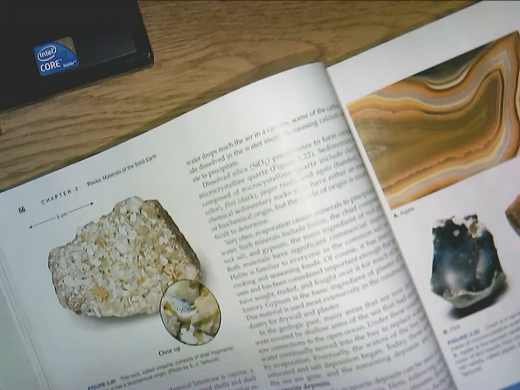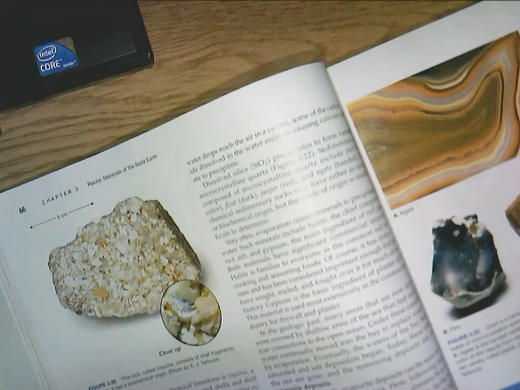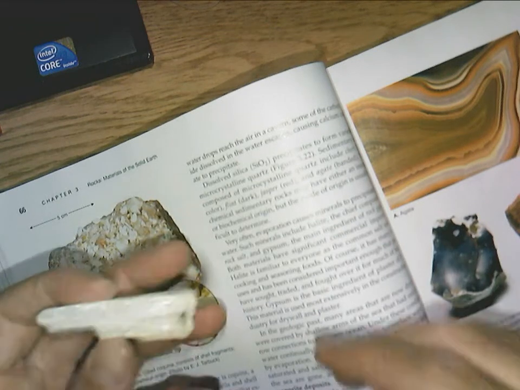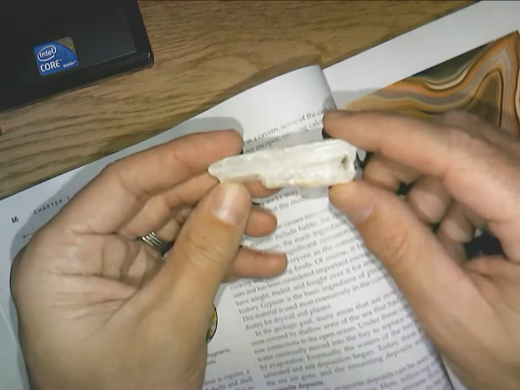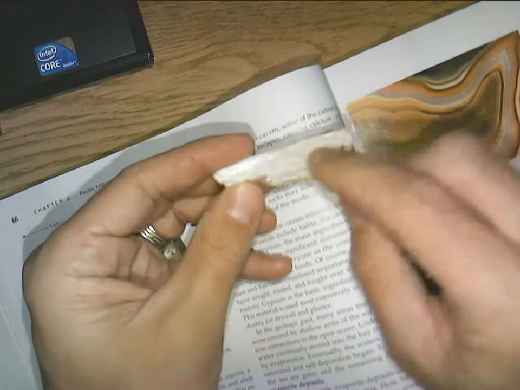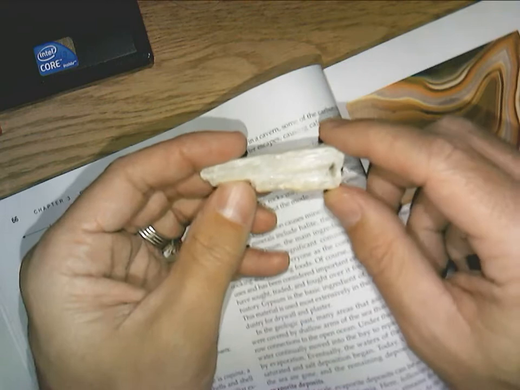So I just gave you a little walkthrough of several different sedimentary rocks and talked about the minerals within them. This here is selenite. It's rock gypsum. It's got some cool striations here. We'll talk about these in class a little bit later.